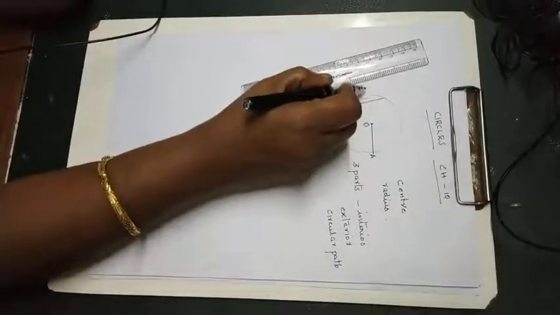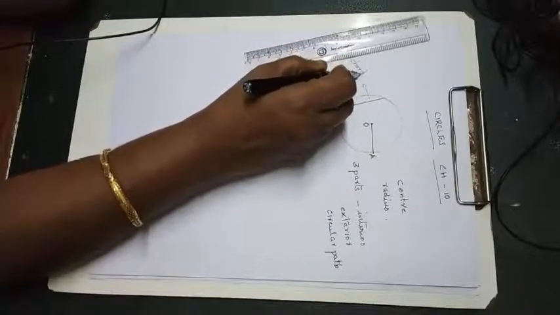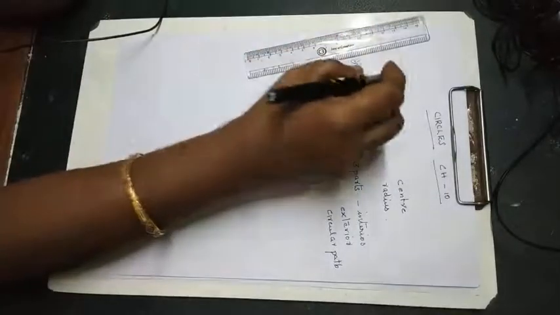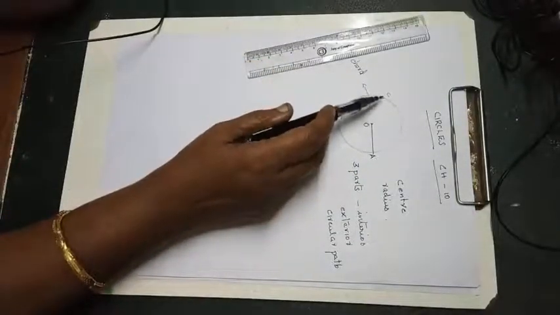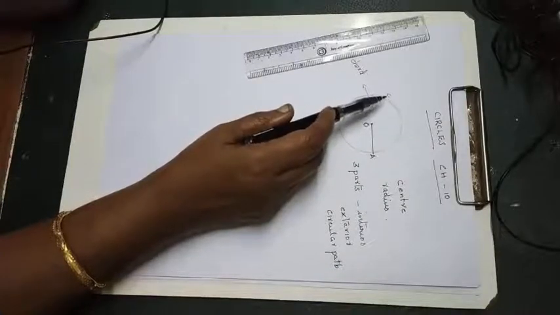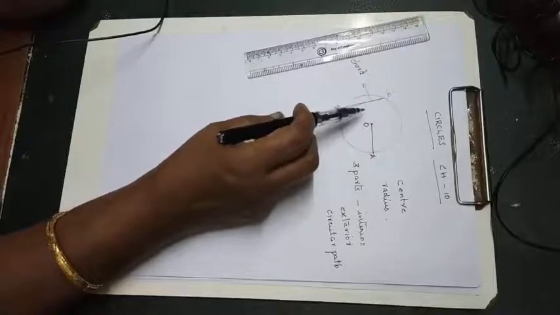This is a chord. This is a chord. Let us mark that as CD. CD is a chord, a line segment joining any two points on the circle.